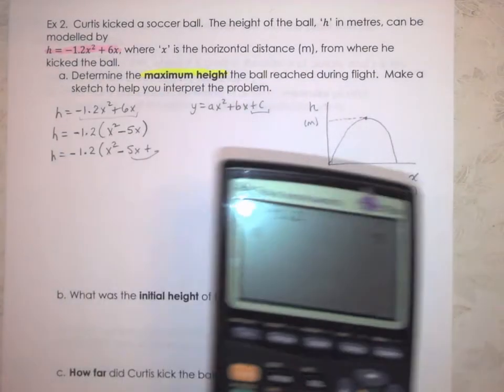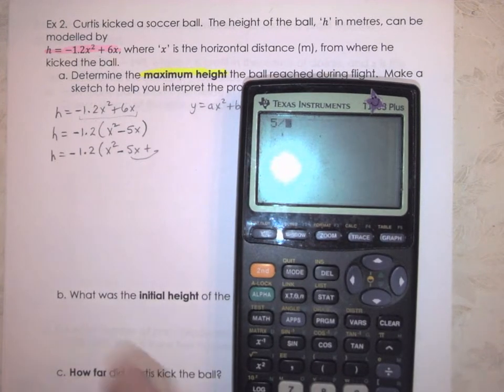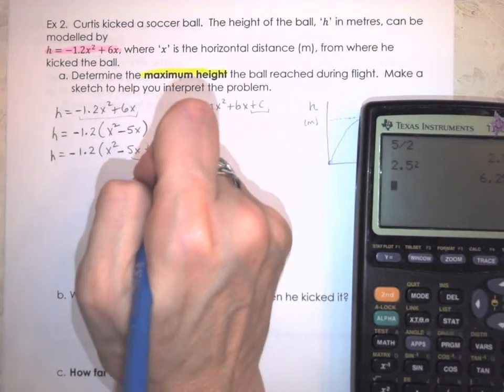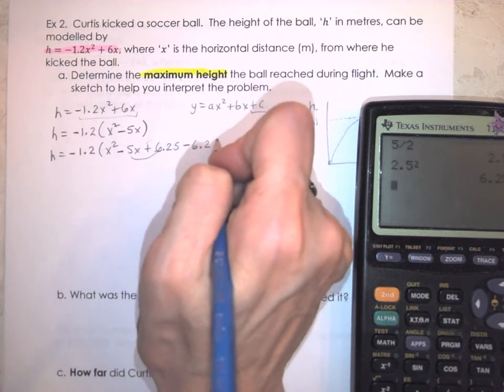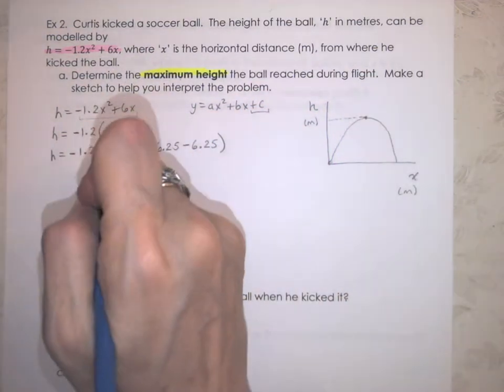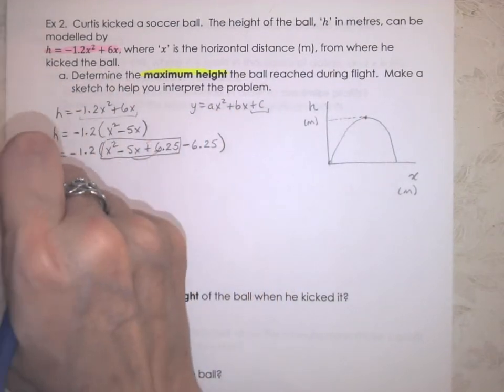So it may be a decimal, which is okay. So we want to do 5 divided by 2, so we take half of 5, which is 2.5, and then we square it. So 2.5 squared is 6.25. So we're going to add 6.25 to complete the square and subtract 6.25 as well, so that we're just adding 0. And then these first 3 terms are going to form our perfect square trinomial.